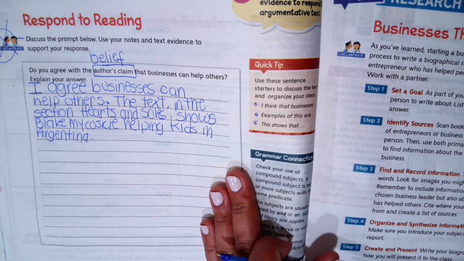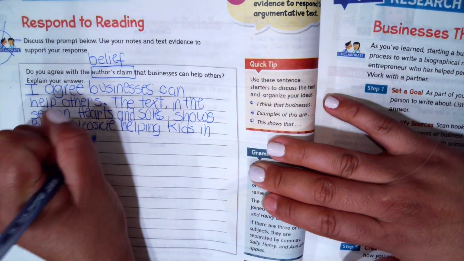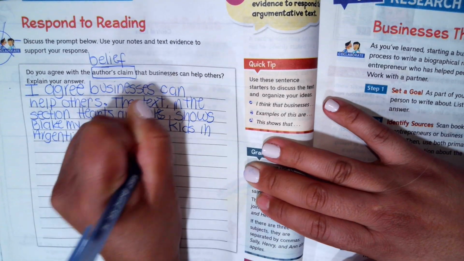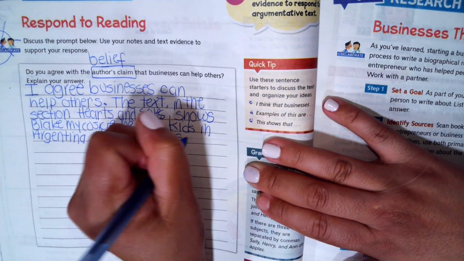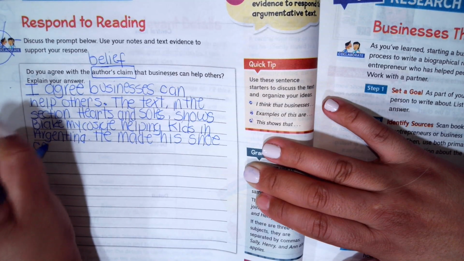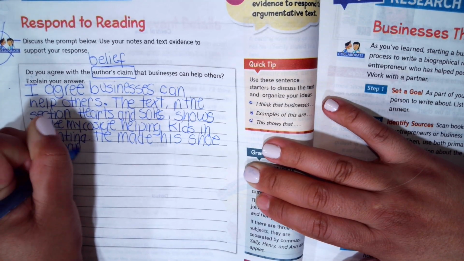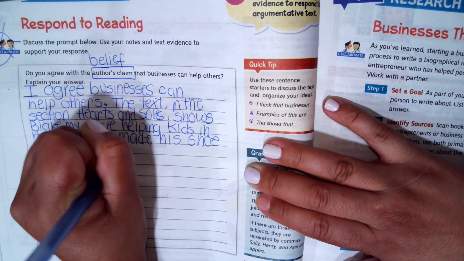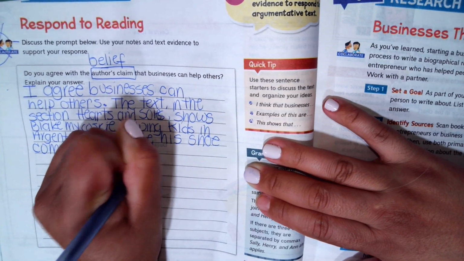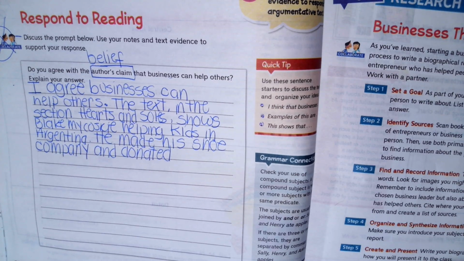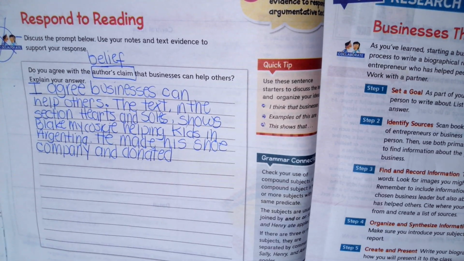Okay, well, he made his own shoe company, and donated. Now, do we know how many shoes he donated? We know that he donated a lot.